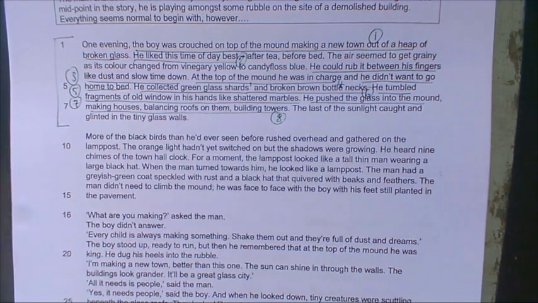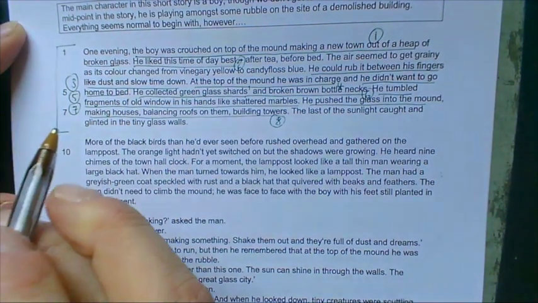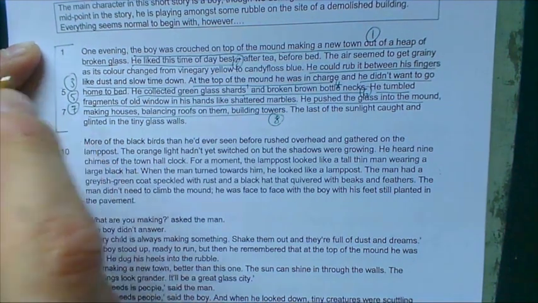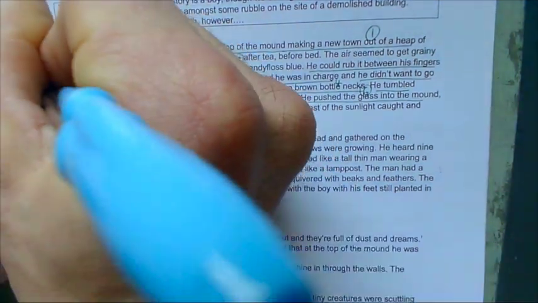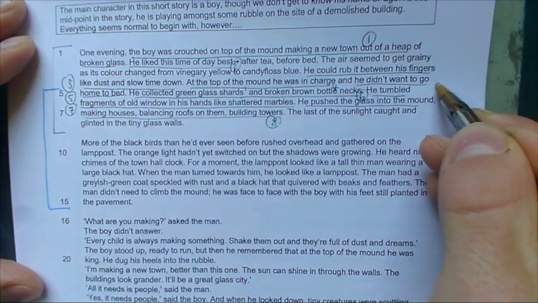Okay, we're looking at question 2, the language question, and a review on how to complete a response to how the writer has used language to describe the boy playing in the evening. Now I know that we're going from line 5 to line 15, so I really like to identify that.